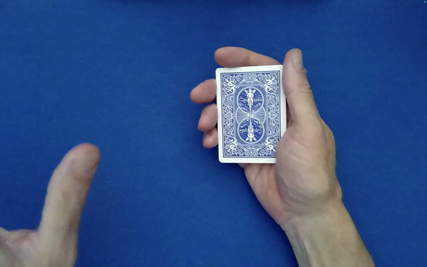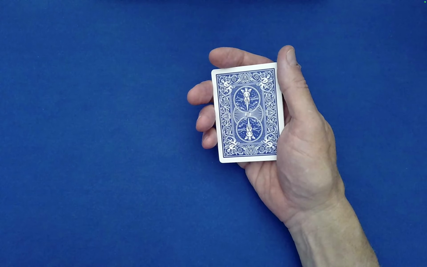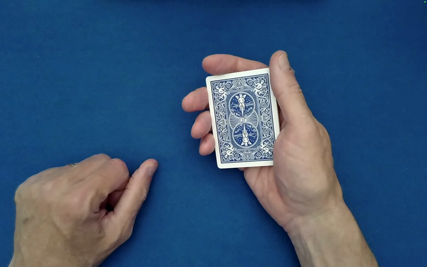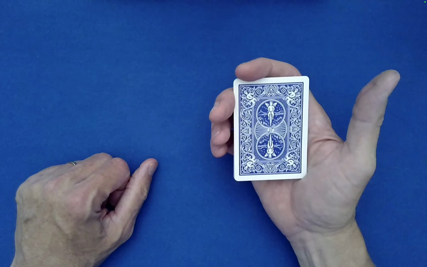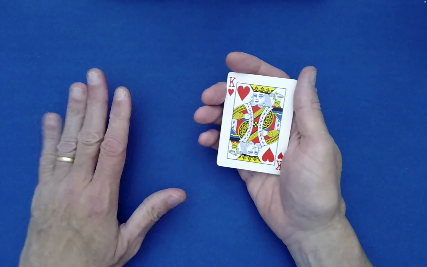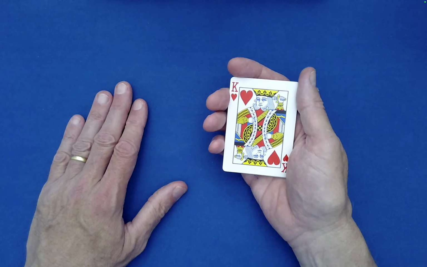So if you're content with the mixing, and it shouldn't take too much of this to have the spectator realize that no one could know the organization of the cards at this point, we're going to look at the identity of the top card. It is the King of Hearts.